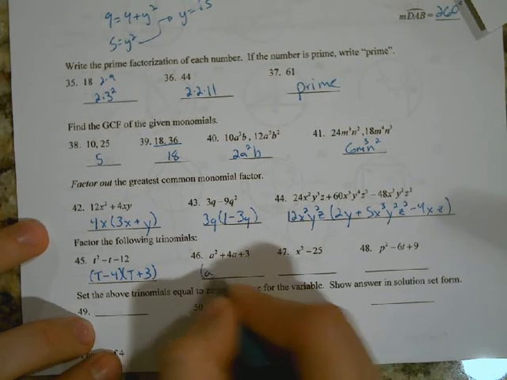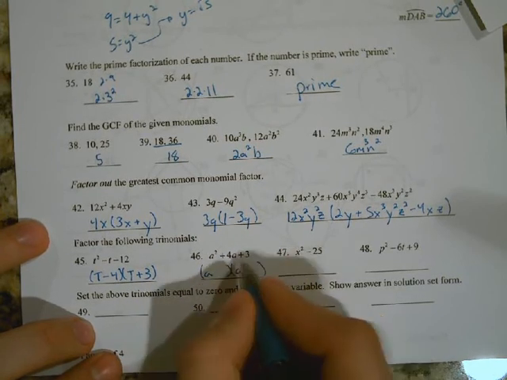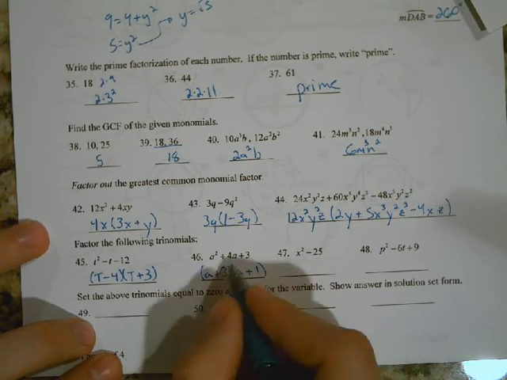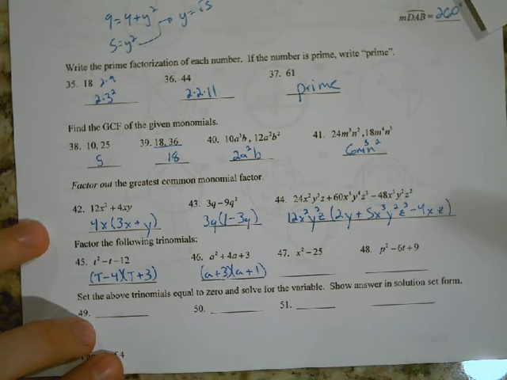For the next one, I've got a times a, that's going to give me my a squared. I need a 4 in the middle, so if I had 3 a's and I added 1 more, that would give me my 4 a's, and then 3 times 1 is 3.